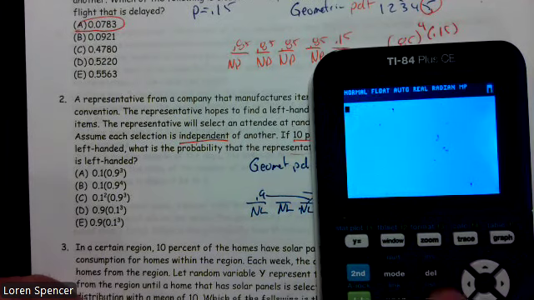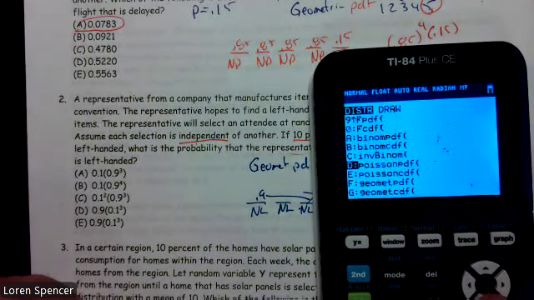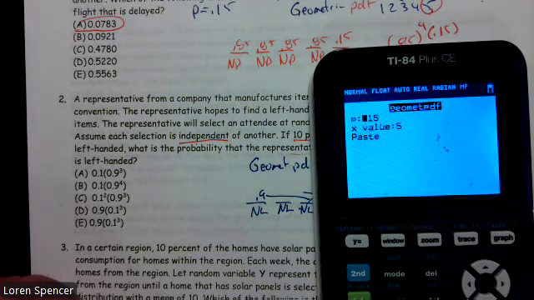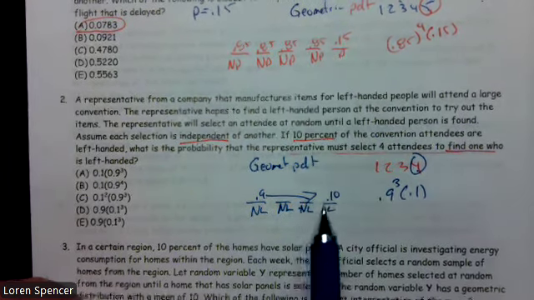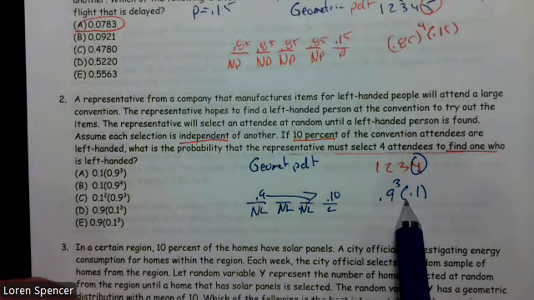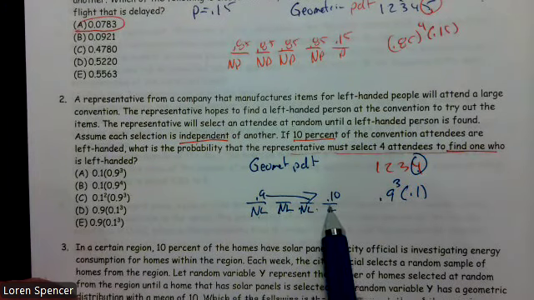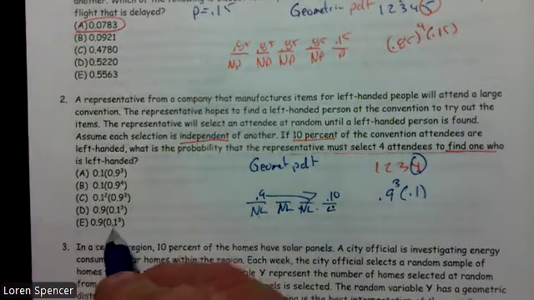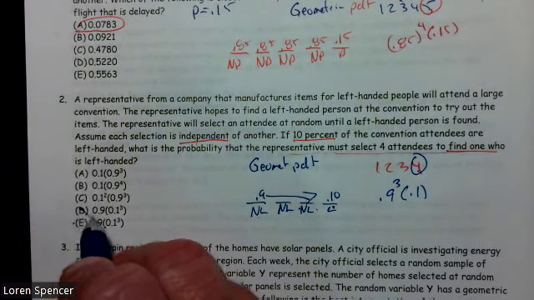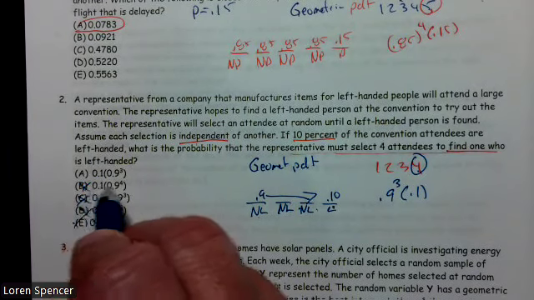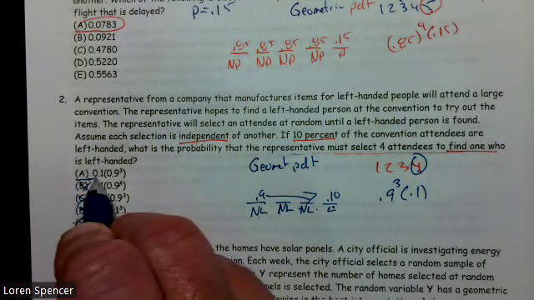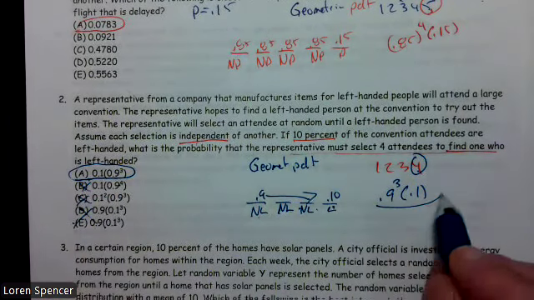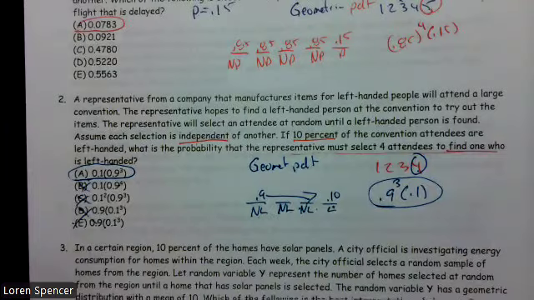Or going to the calculator, 2nd VARS, geometric PDF, 0.1, x value is the 4 because it's the fourth person. Oh, but in this case, we wanted 0.9 to the third times 0.1, because not left, not left, not left, and then left. So 10% with 0.9 to the third. Well, that's not this one. That's not any of these. That's to the fourth. Oh, there it is, 10% and 0.9 to the third. The order is different, but nonetheless, it is the same value.